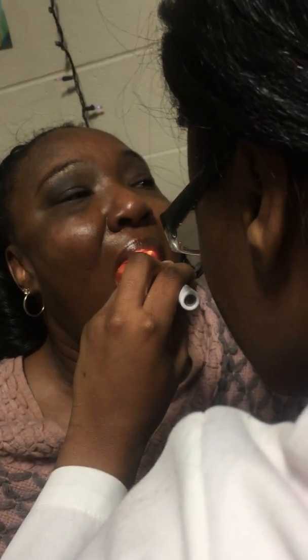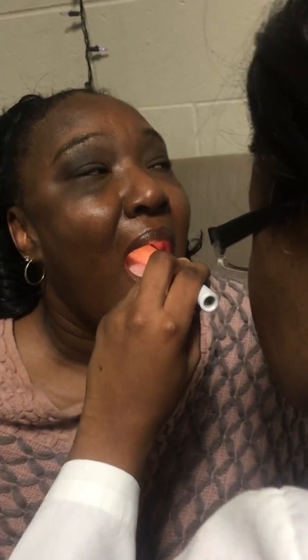All right, and we're going to check for the uvula. So I'm going to have you say ah again. I'm just going to keep your mouth open until I'm done. All right, and the soft palate has no lesions or anything on it, and it is intact. The tongue is midline, nice and pink. The buccal mucosa is nice and pink, and there are no lesions or anything.